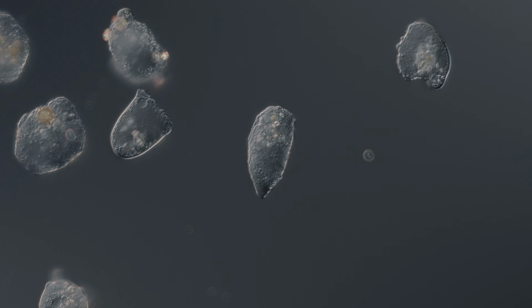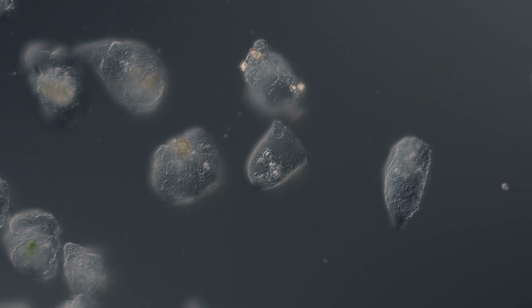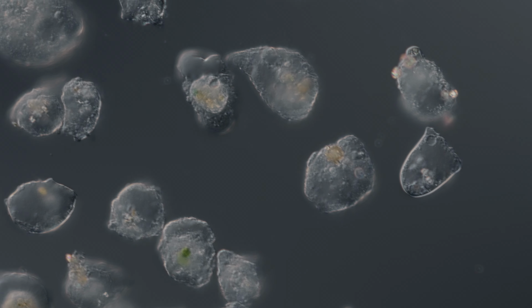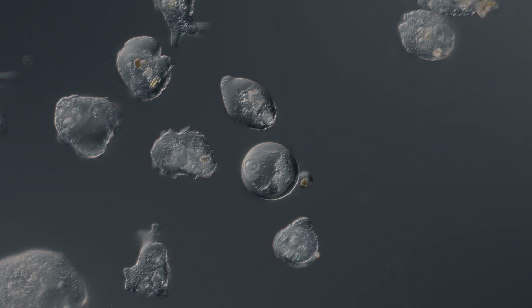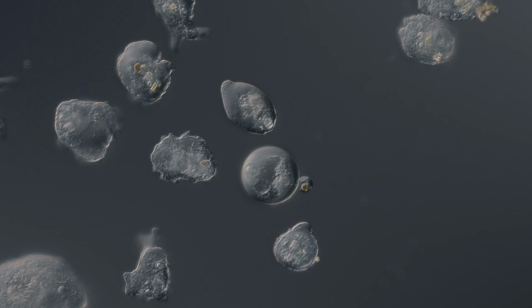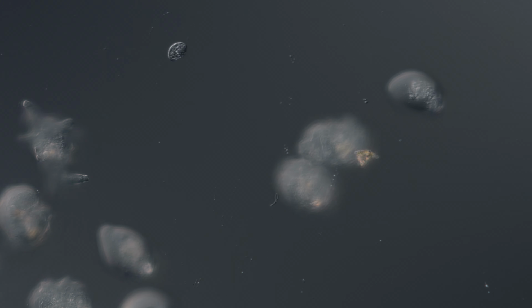So you see, morphism is all over. But aside from the perfectly globular ones, the other ones are not cysts.